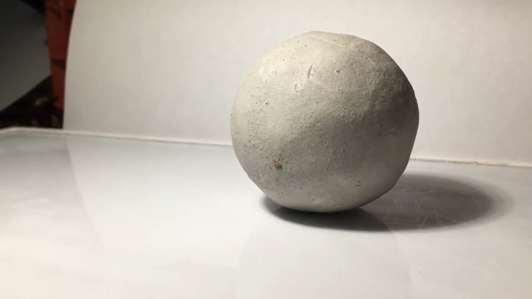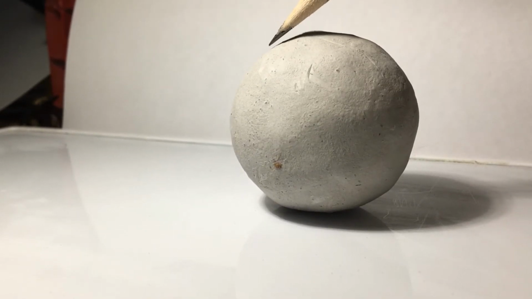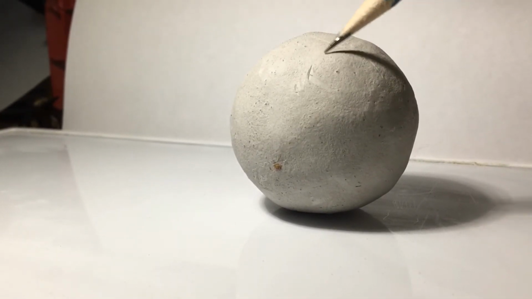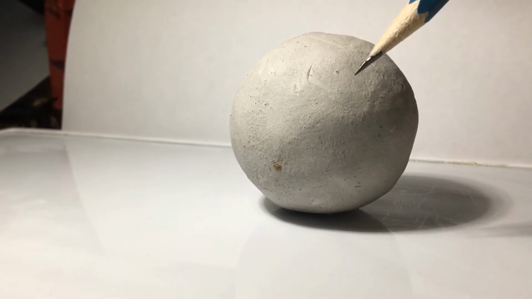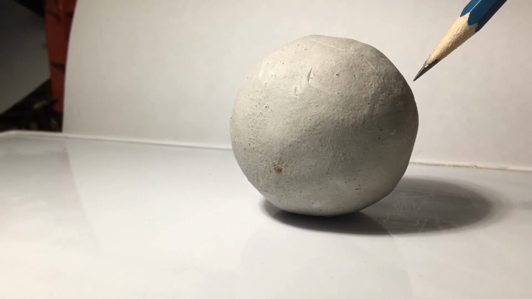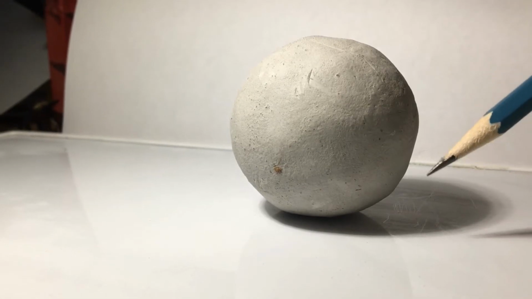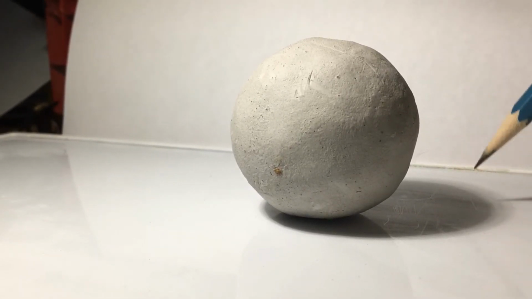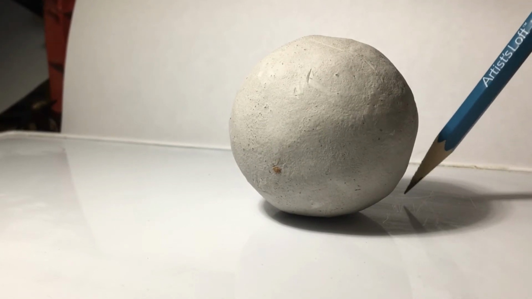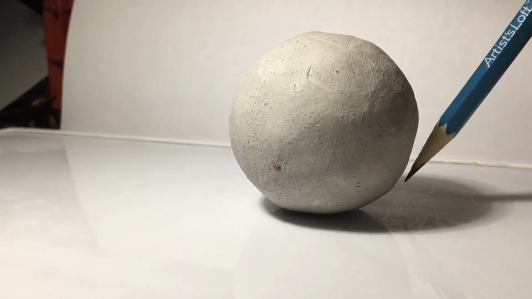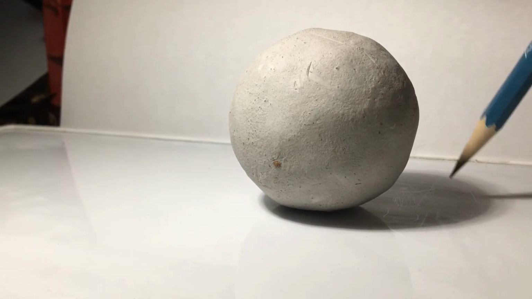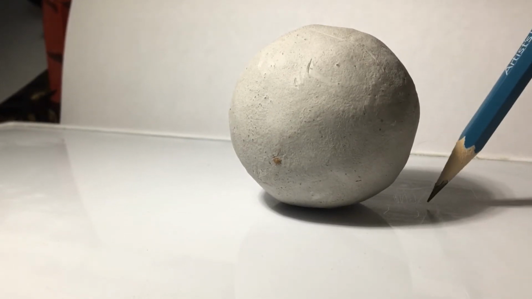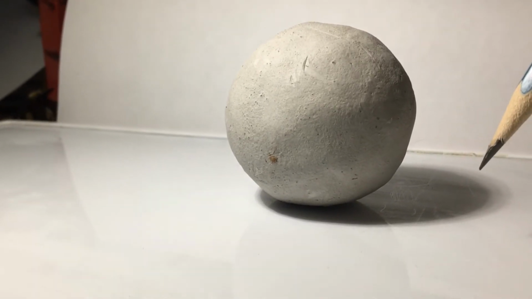You want to know how to label them. We're going to call this the highlight. This we're going to call the transitional area. We're going to call this the core of the shadow. This is reflected light. And then this is your cast shadow. And you may have, again, some reflected light inside of the shadows. The shadows aren't generally one flat gray or color.